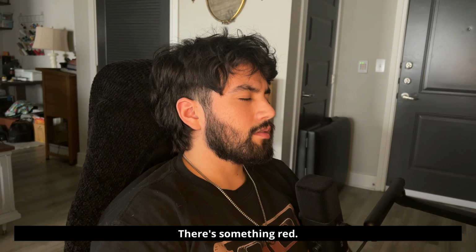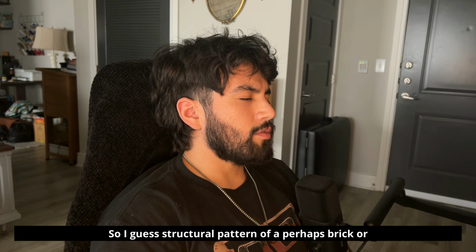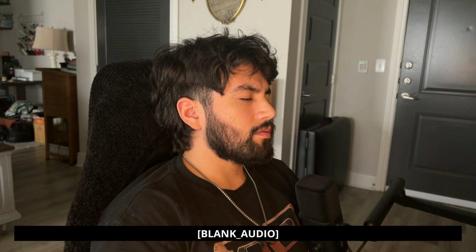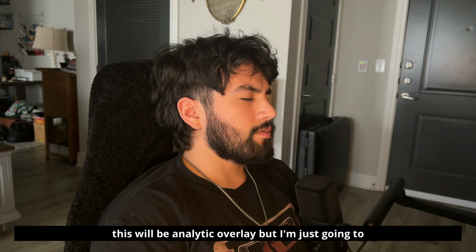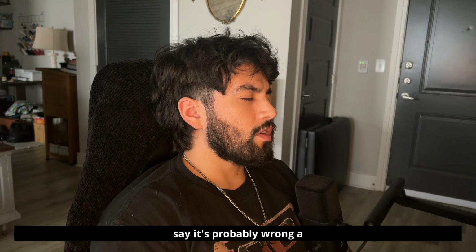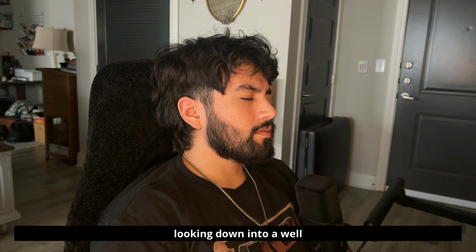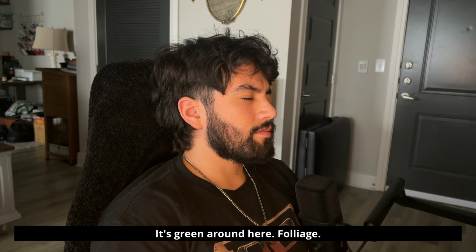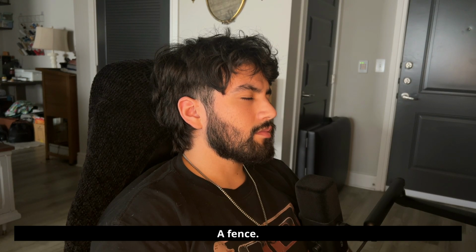Red. There's something red. It's like a structural pattern of perhaps brick or stone. This will be analytic overlay, but I'm just going to say it. It's probably wrong. A well. Looking down into a well. It's green around here. Foliage. A fence.